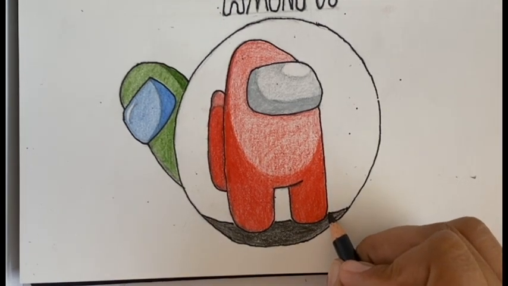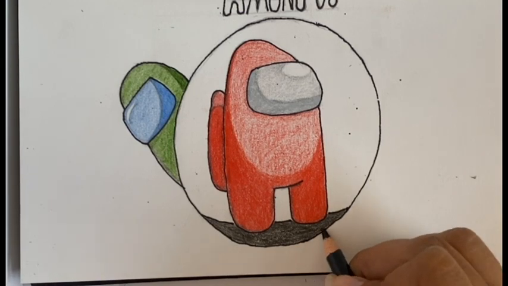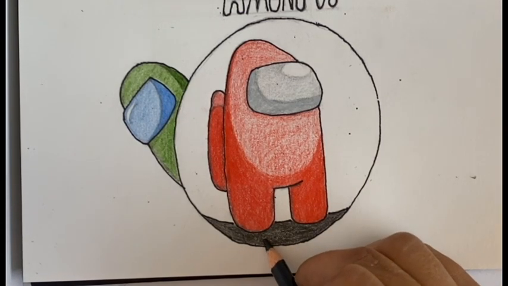So see, I think I like it darker. See, creating like a shadow right here.